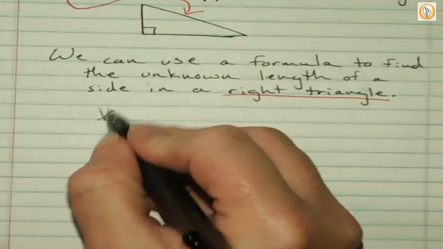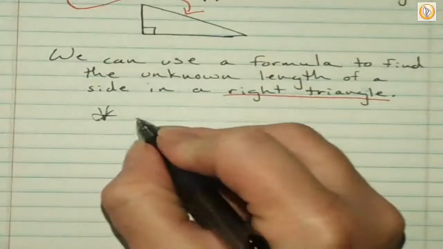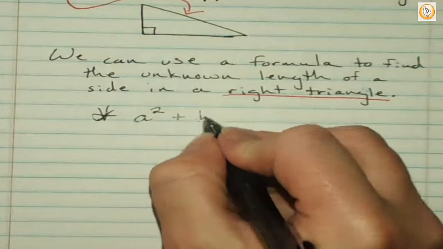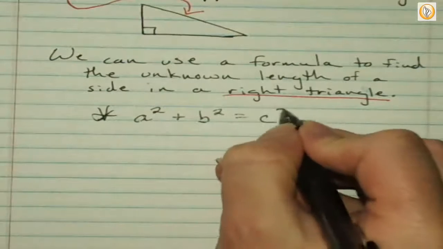Okay, so here's the formula. A squared plus B squared equals C squared.